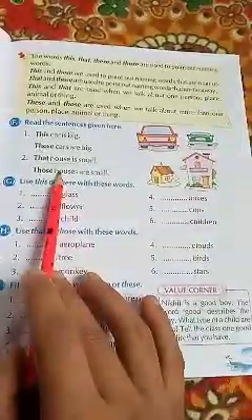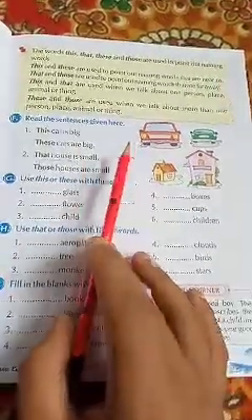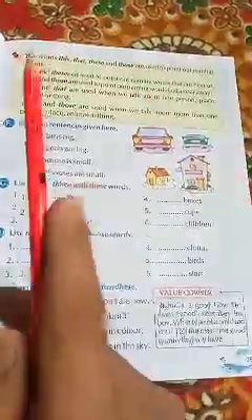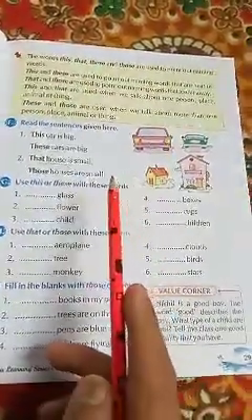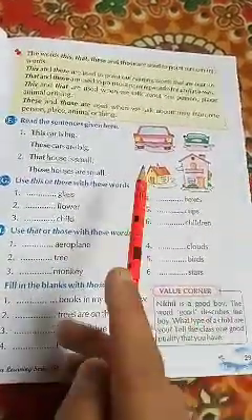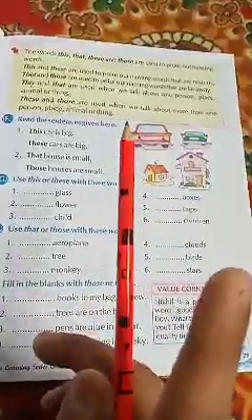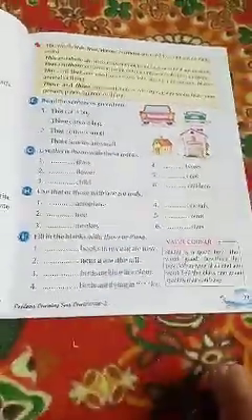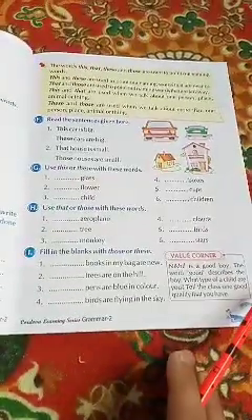multiple. We use these when the things are nearby us and multiple, more than one. We use this when the things are nearby us and talk about only one. And when the things are far away from us and talk about only one, we use that. Okay, so this is how we finished the exercise F.